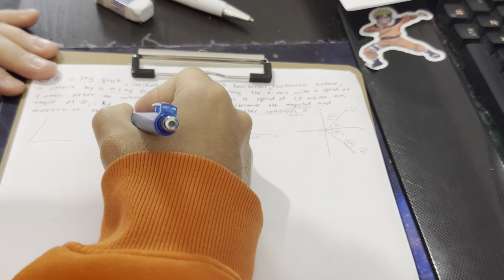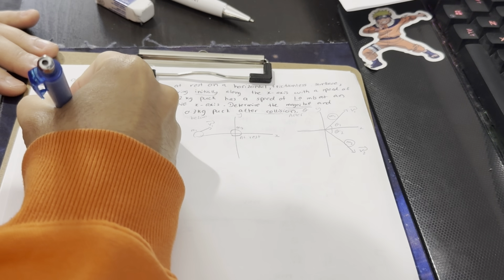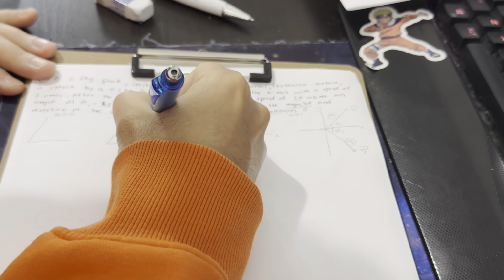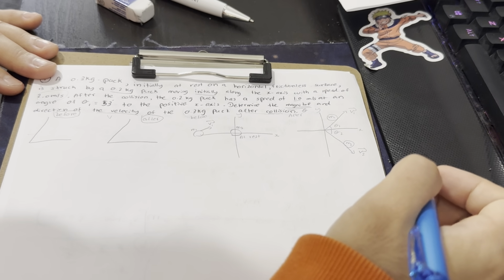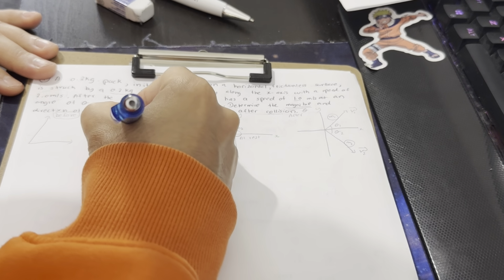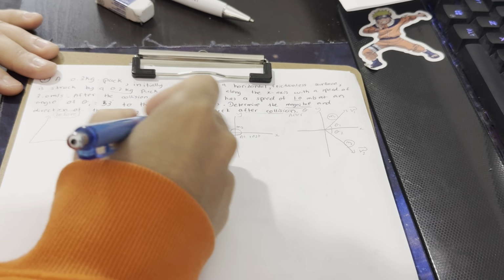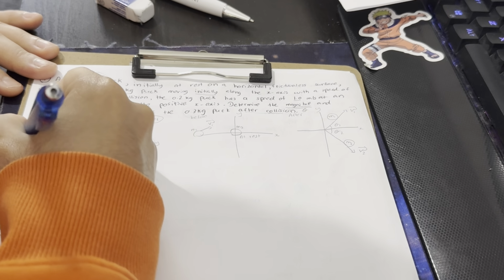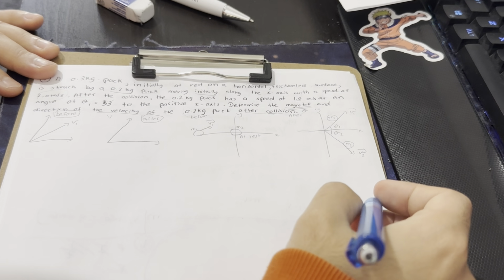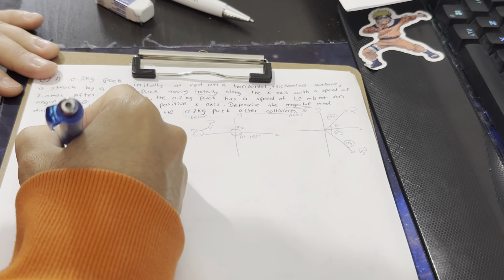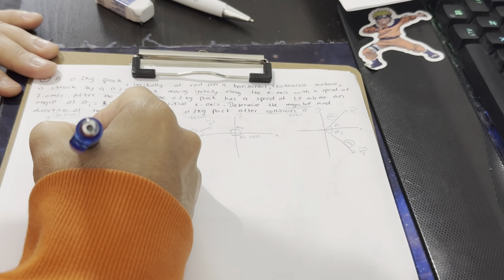I'm going to have two situations: this one is before collision and this one is after collision. I got the directions, and this one is v1. And this one is v1 cos theta.